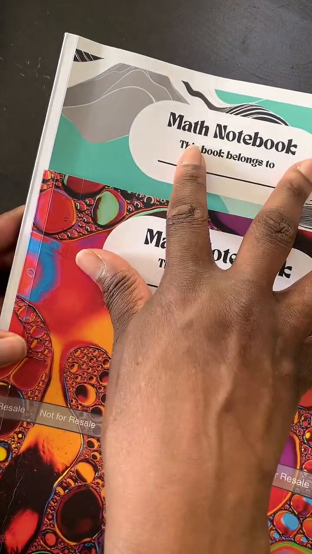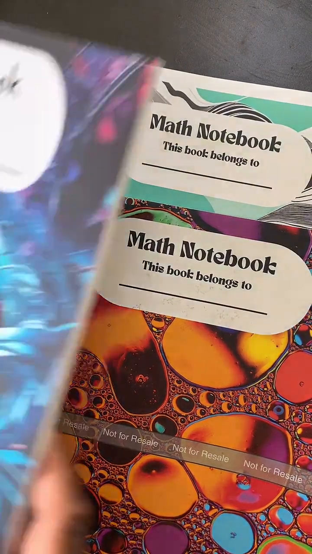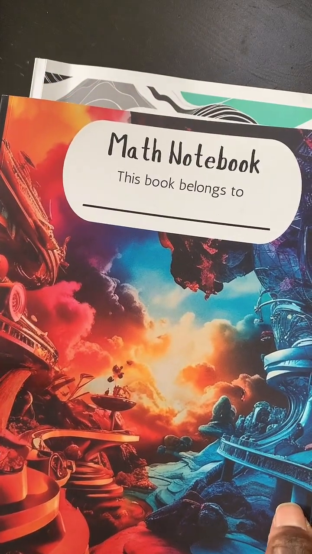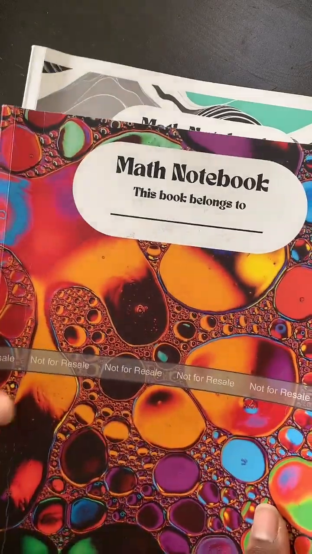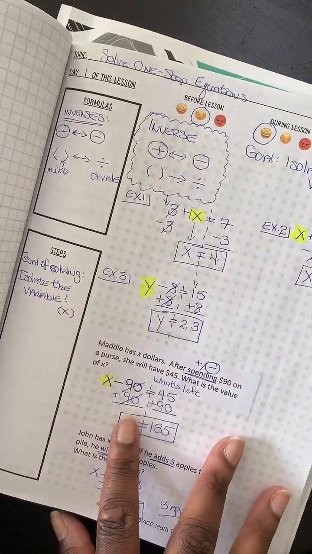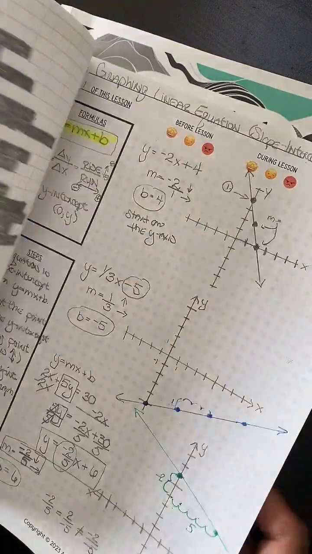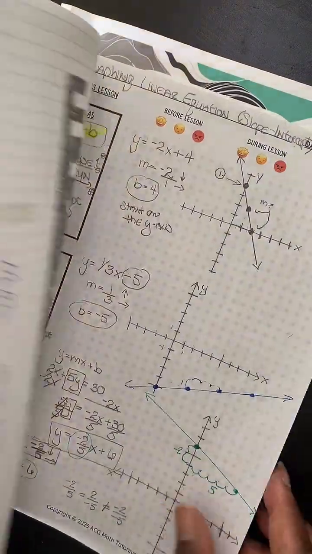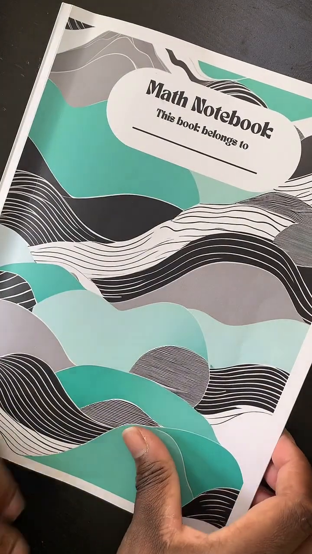So there's 3 covers, but this is the same information inside. And then this is the 4th one for 4th through 6th grade. It should last them a year, definitely more than a semester if you write big. I just write really big because I like to do presentations for you guys. So that's the reason why I write really big, and it looks like it takes up so much room.